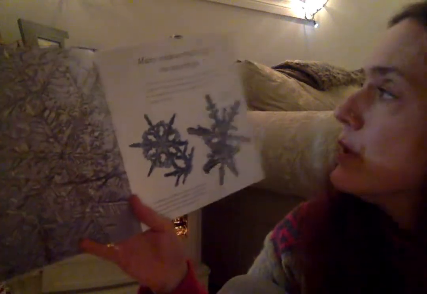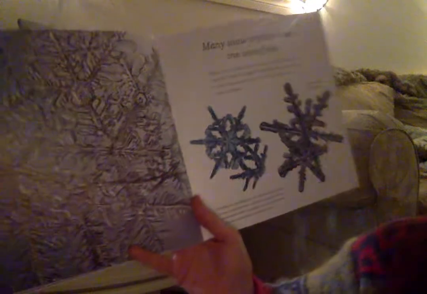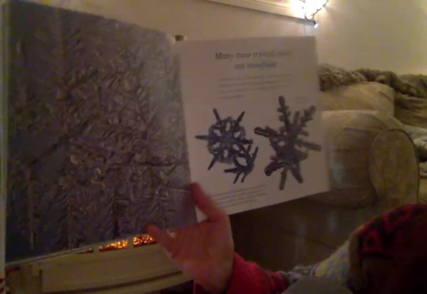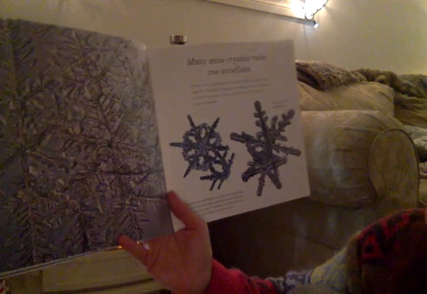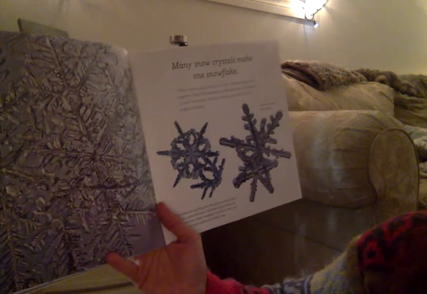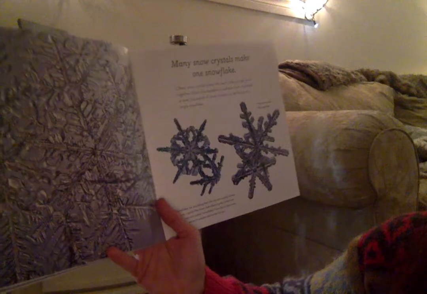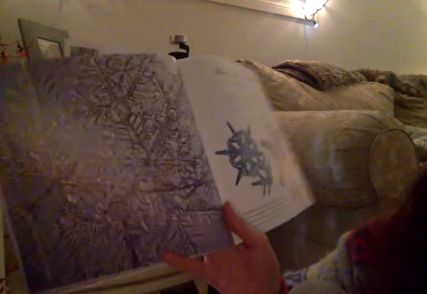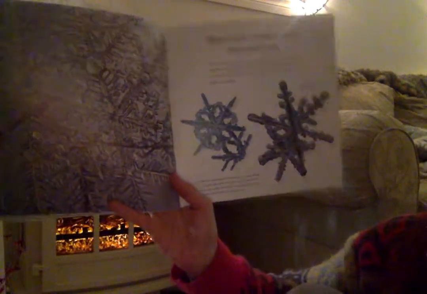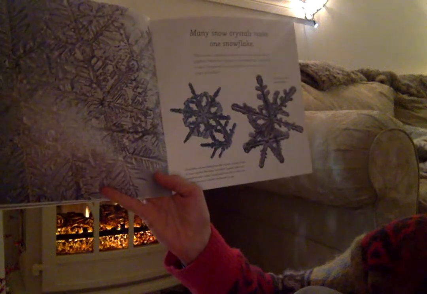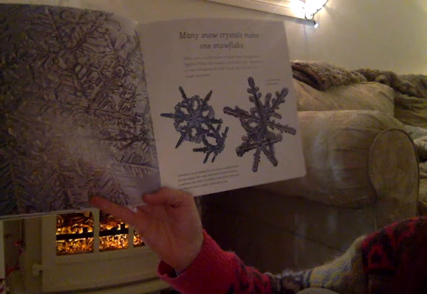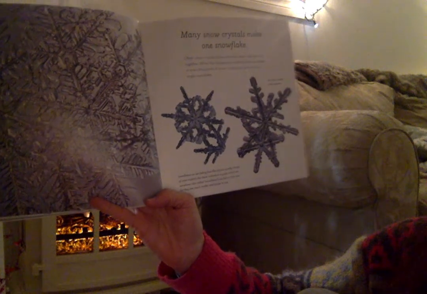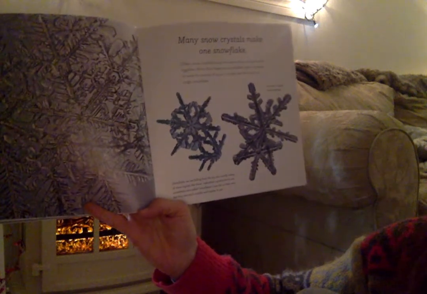Many snow crystals make one snowflake. Often, snow crystals bump into each other and get stuck together. When this happens, snowflakes form. Hundreds or even thousands of snow crystals can be found in a single snowflake. Snowflakes we see falling from the sky are actually clumps of snow crystals like these. Individual crystals, which are sometimes also called snowflakes, can fall on their own, but they are much smaller and harder to see.